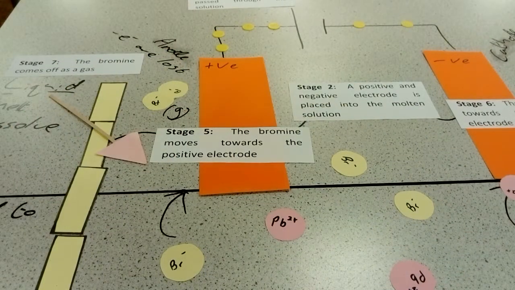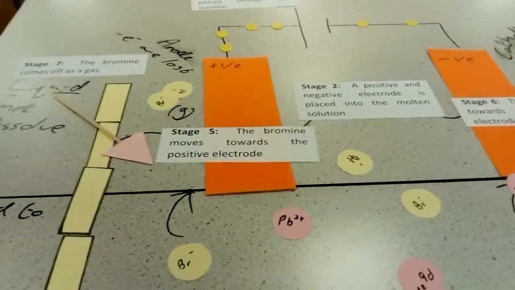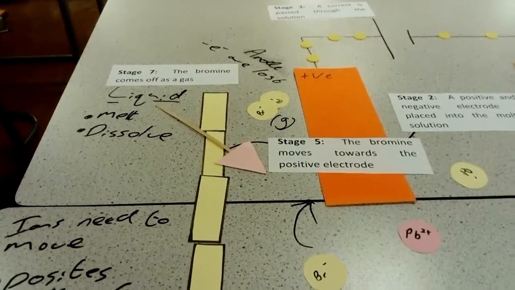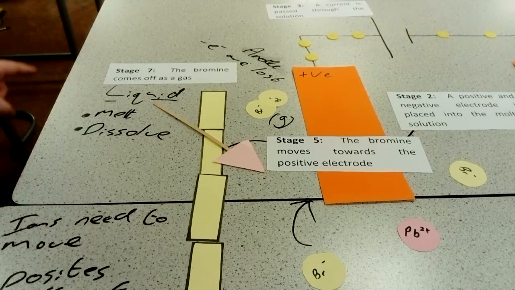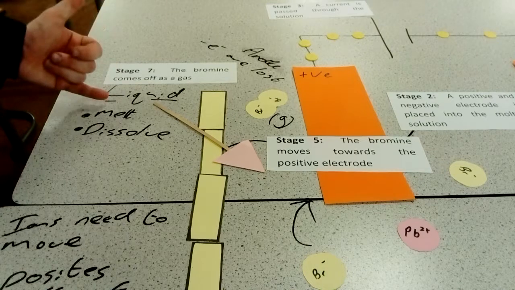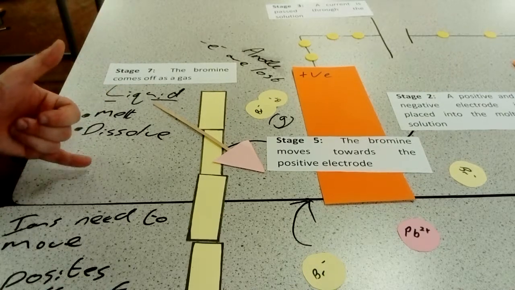First thing that we need to consider is that we always need to have our electrolyte, which is in some sort of liquid state. This is to enable the different ions to move around. So we can make things a liquid state either by melting it or dissolving it in water.